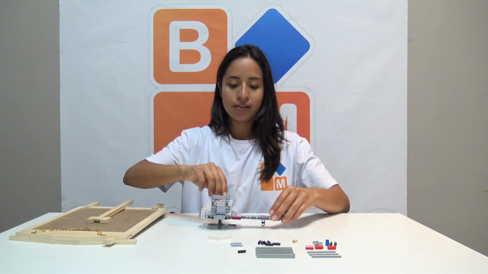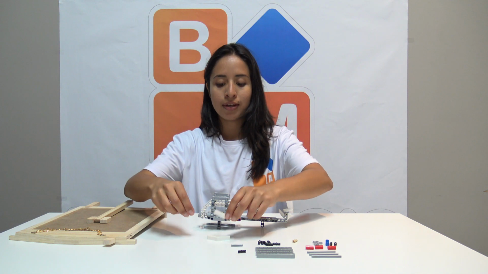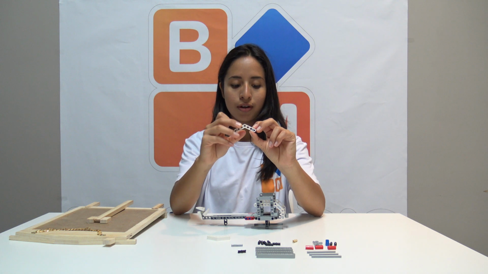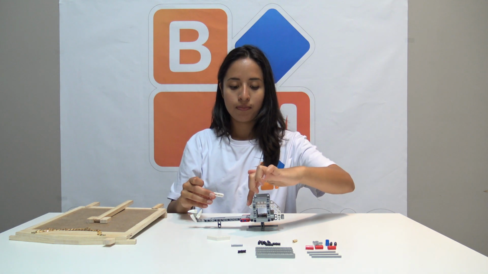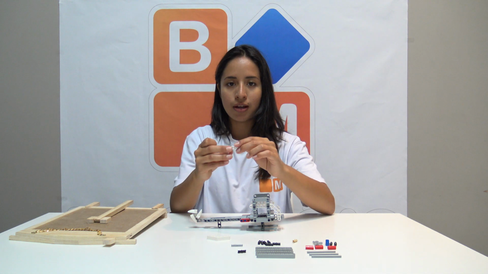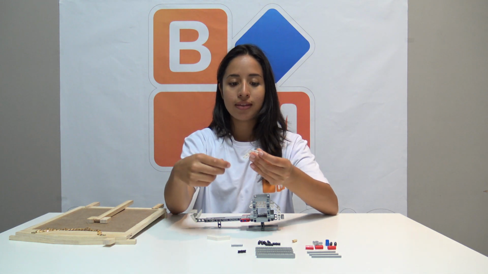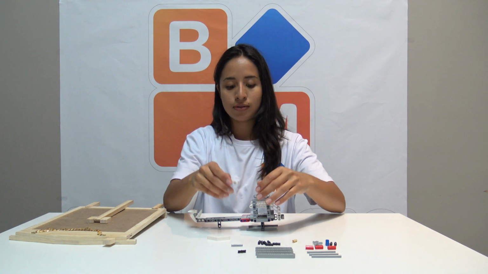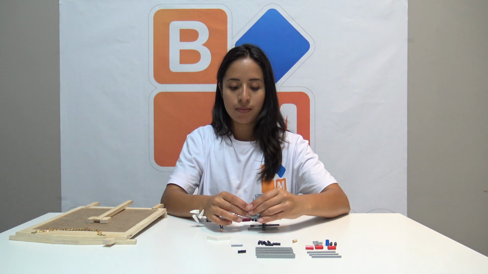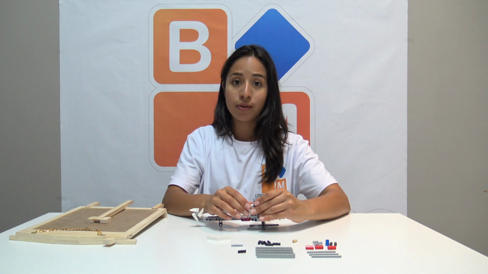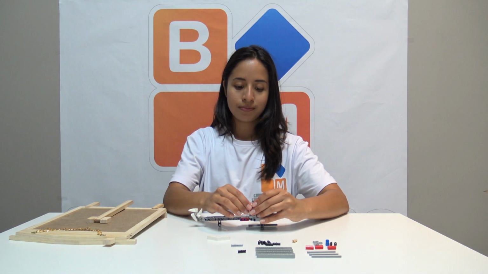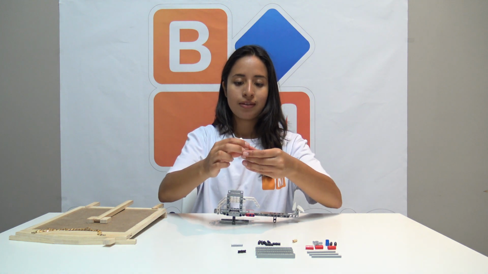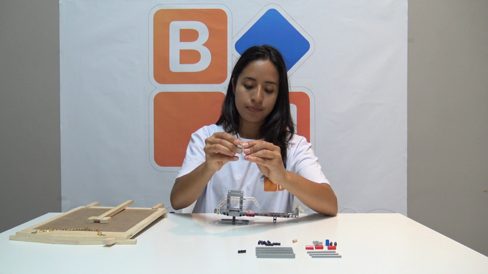And then, taking 2 axles of size 3, we're going to stick 4x4 angular beams onto the other cross hole of each double angular beam, and they're going to go on the outside. So you're going to put an axle 3 through 1 cross hole, and then stick them on to the outside of the helicopter. And you'll do the same for the other side.